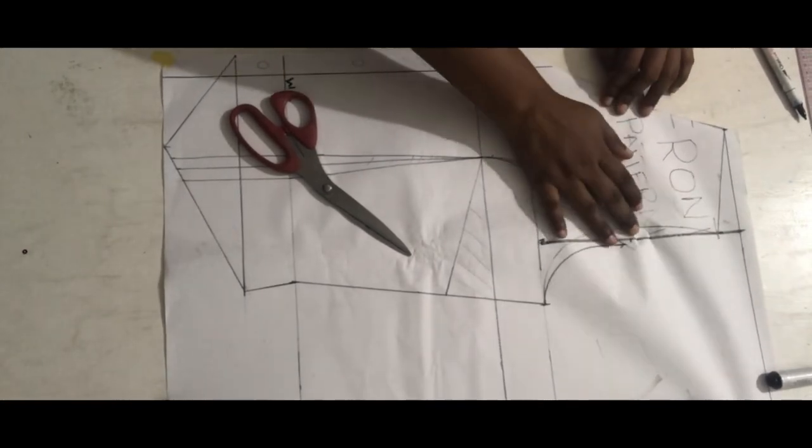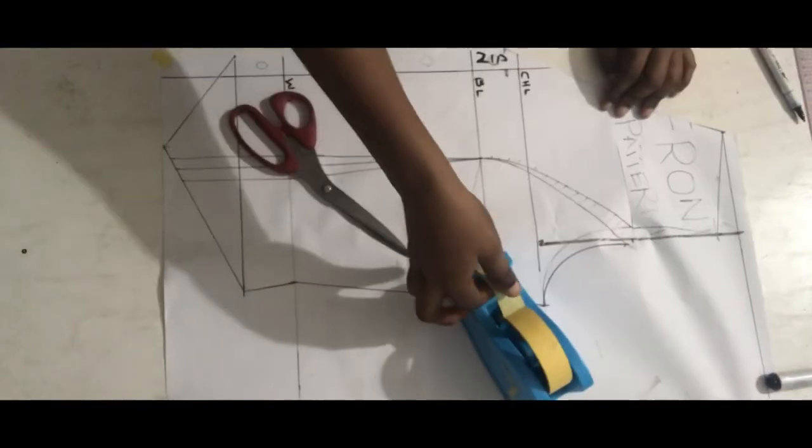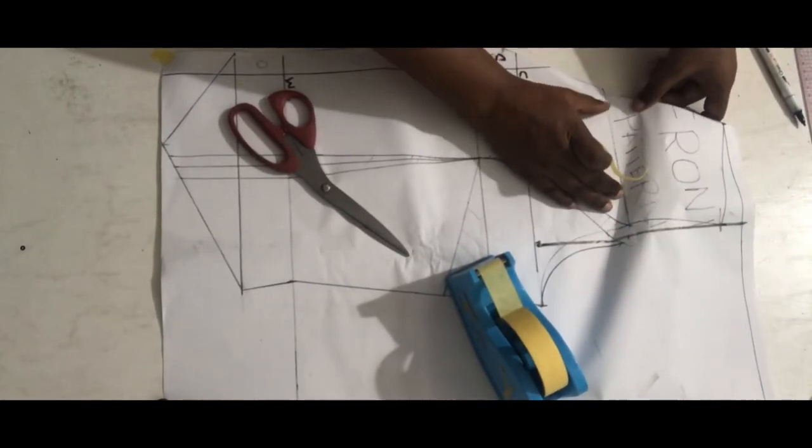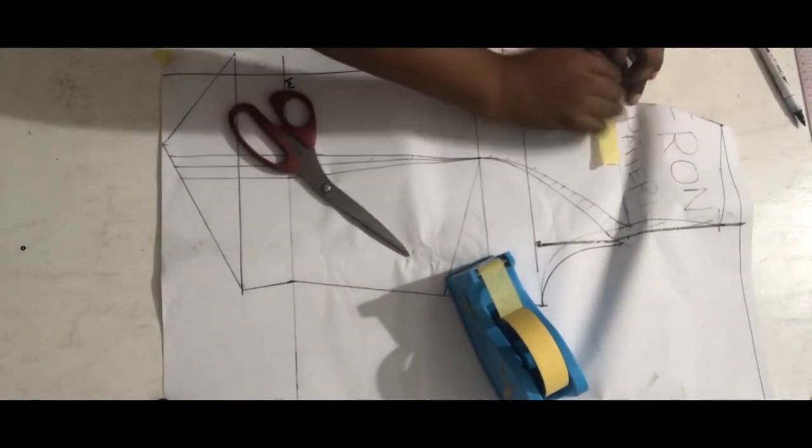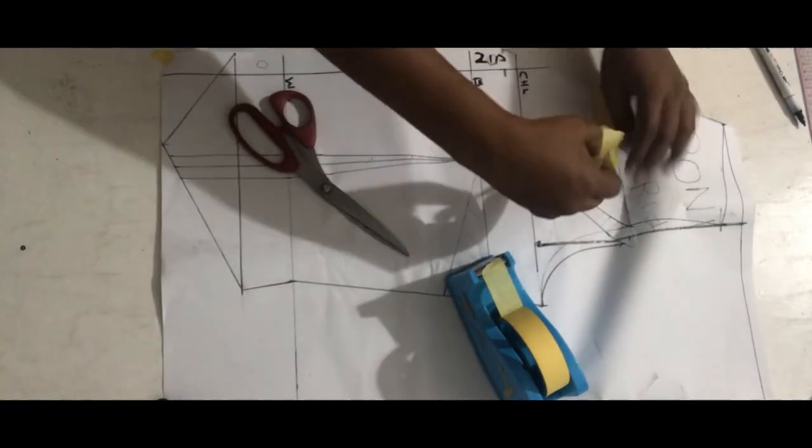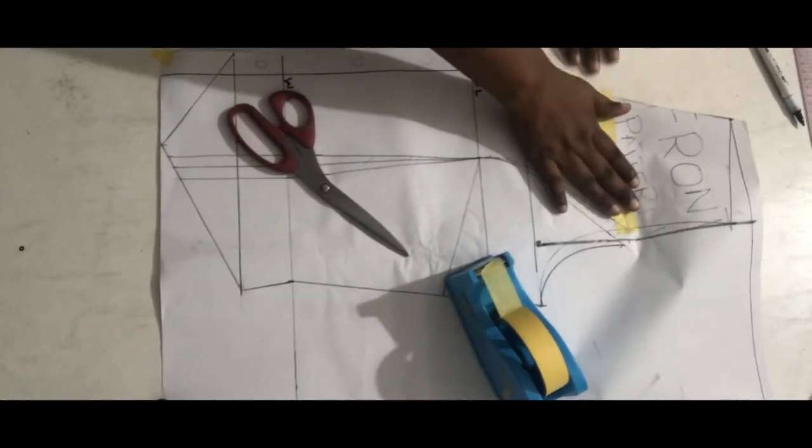And after closing my neck, I'm just going to check and put another paper under to make sure my neckline is straight, because I see it has shifted.